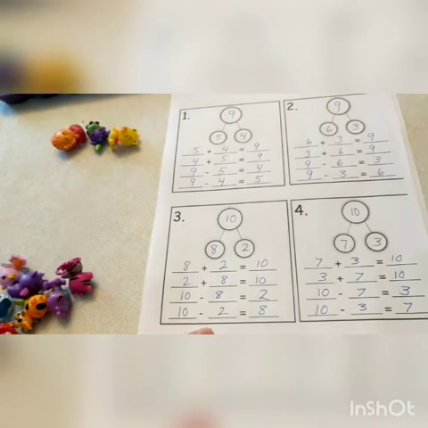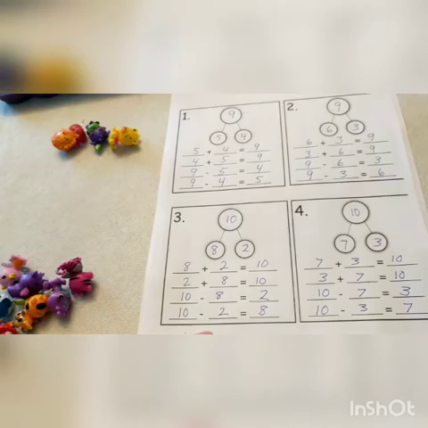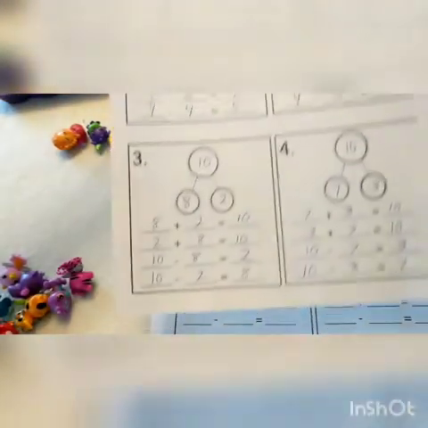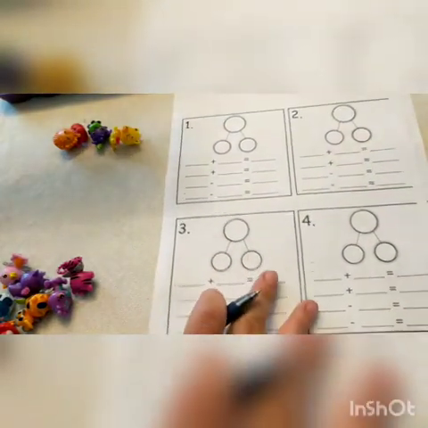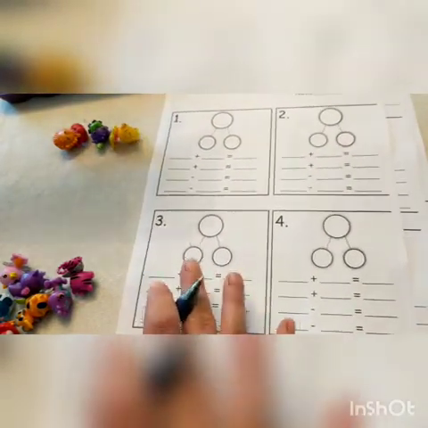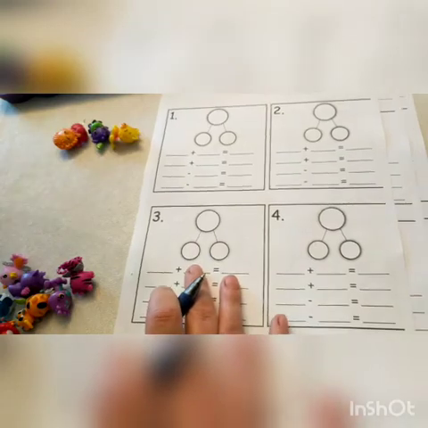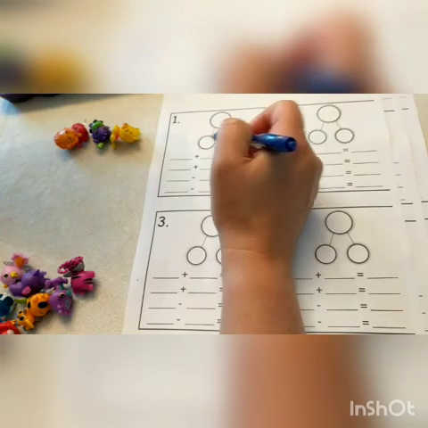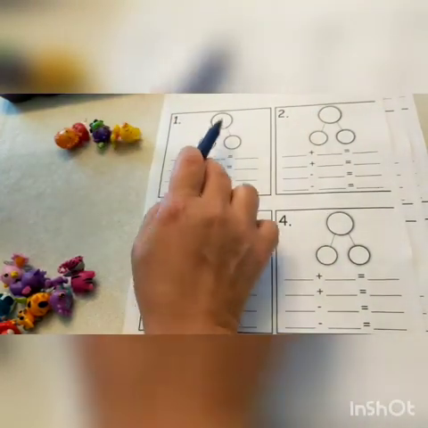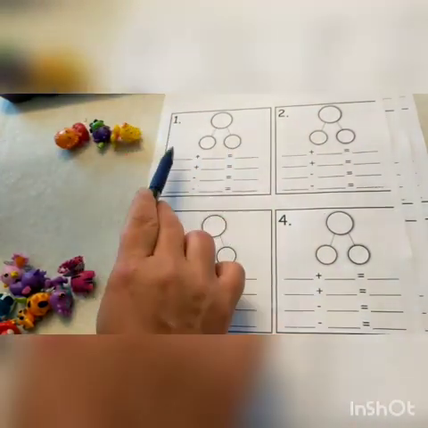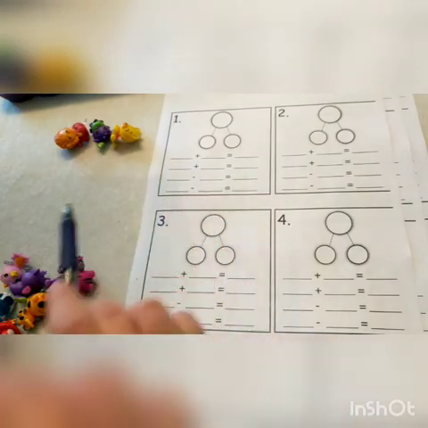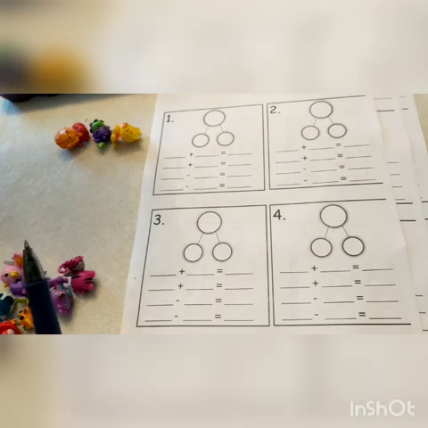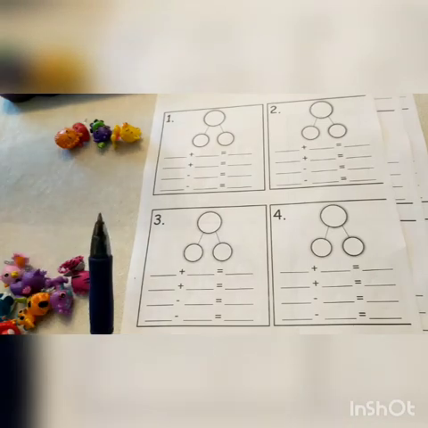So I want you guys to try to do some of these on your own. I attached a picture of a blank one of these onto Google Classroom. So if you don't have a way of printing it, you can always just use a piece of paper and draw out your 3 circles, right? Your big circle, your whole, and your 2 parts. And you can write these on each of your lines to do some fun fact families with number bonds. Okay, have fun. I'll see you next week.